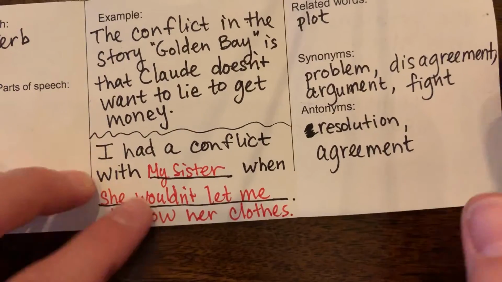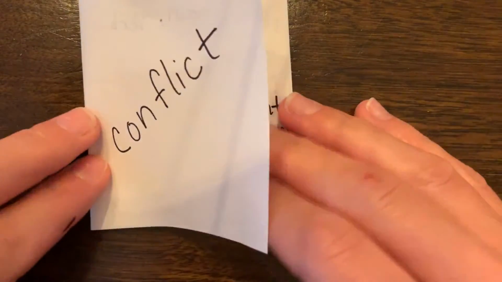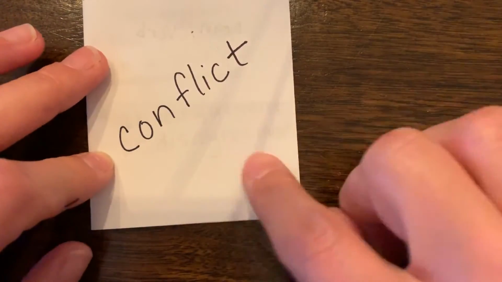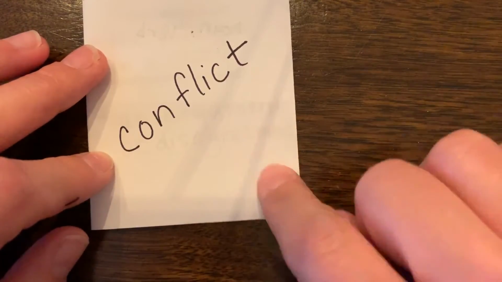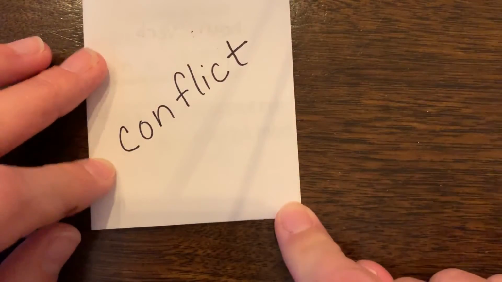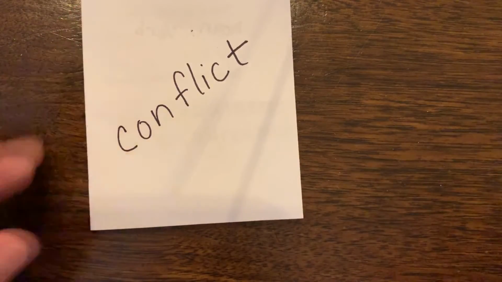Okay. Finally, you can include some sort of drawing or image on the front that will help you remember the word conflict.